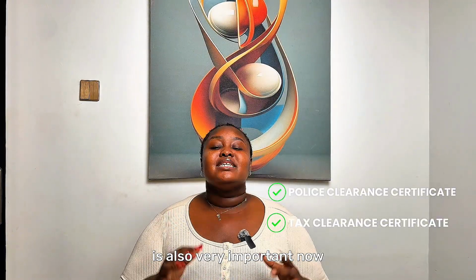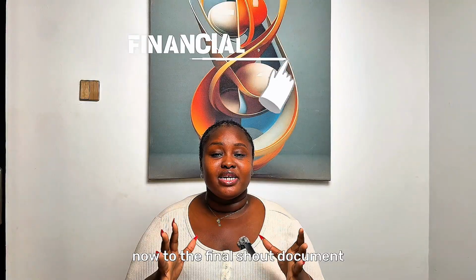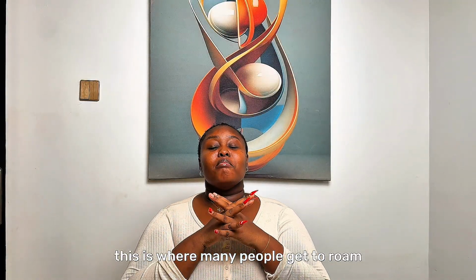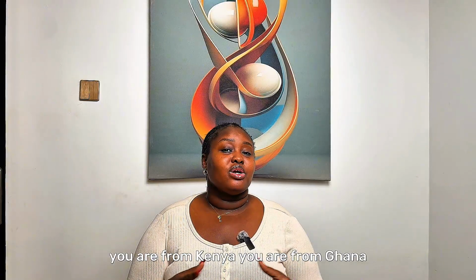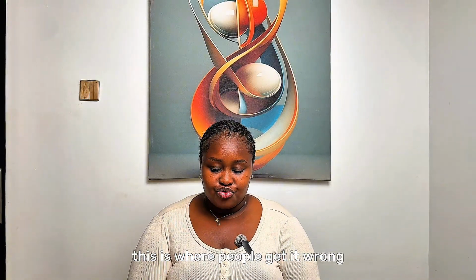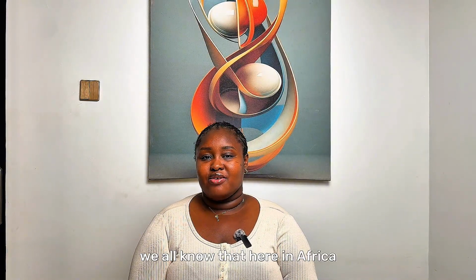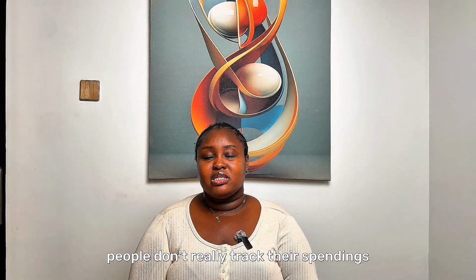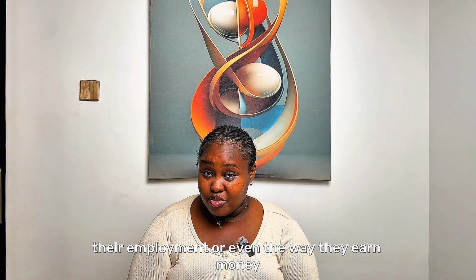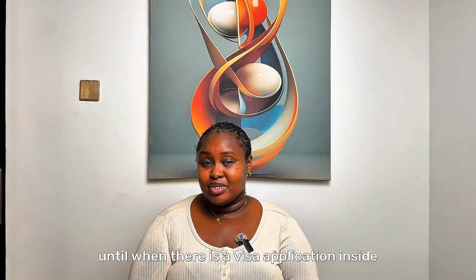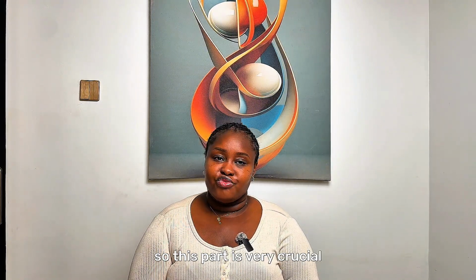Now to the financial documents. This is where many people get it wrong. Whether you are from Nigeria, Kenya, or Ghana, this is where people get it wrong. We all know that here in Africa, people don't really track their spending, their employment, or even the way they earn money until there is a visa application involved. So this part is very crucial.